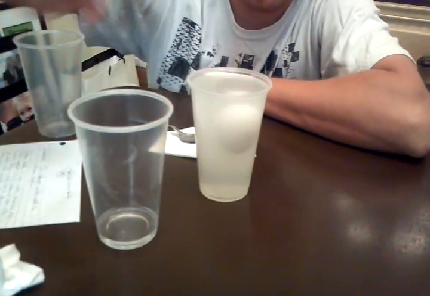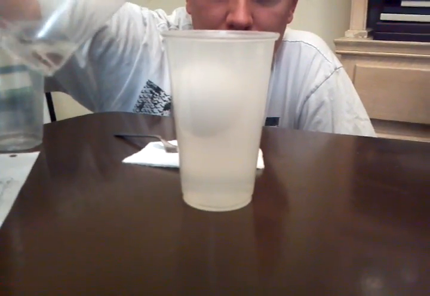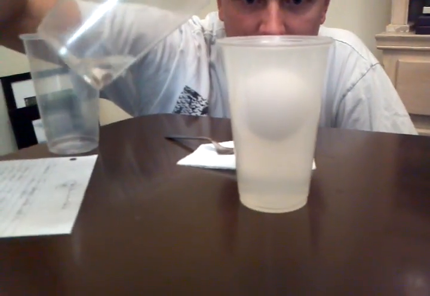And there it goes. I don't want to fill too much because then it'll go all the way to the bottom. Running out of space. There it goes.